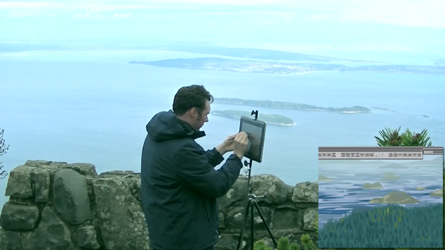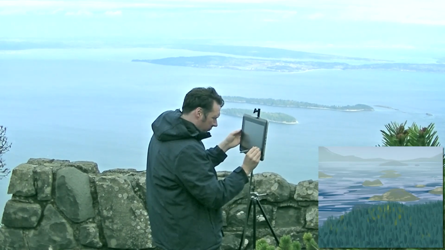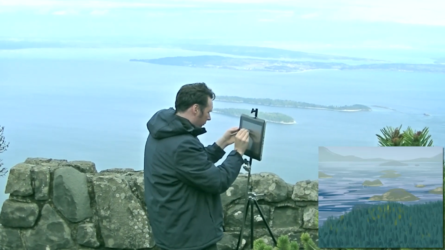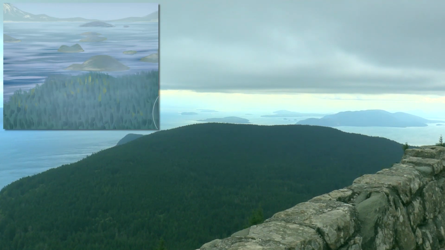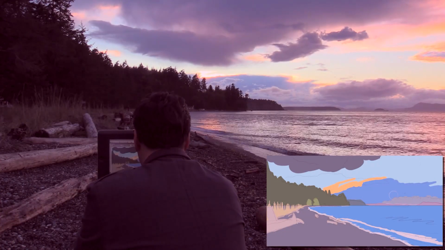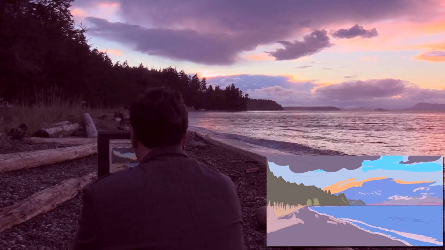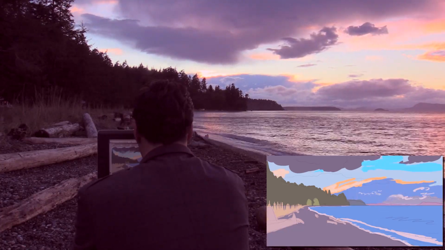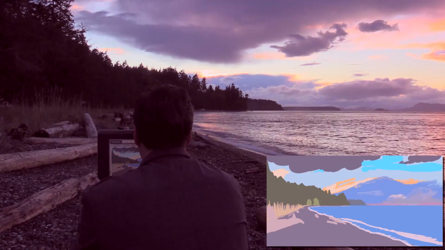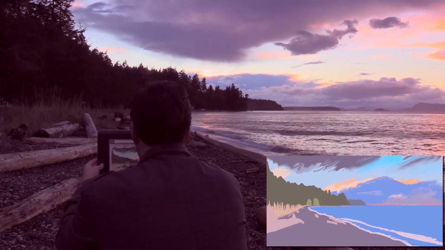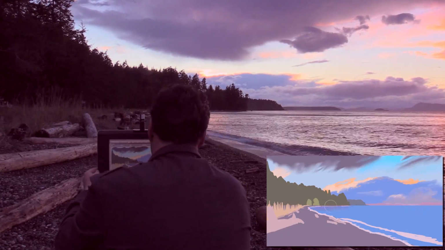I only briefly mentioned it earlier, but direct observation is another great reference. I know from experience that it's difficult to paint digitally outdoors, but it can be done. And it really gives you the opportunity to see more than what can be captured in a photo. While we're on the topic of observation, that is another skill you should practice when painting landscapes or anything for that matter.